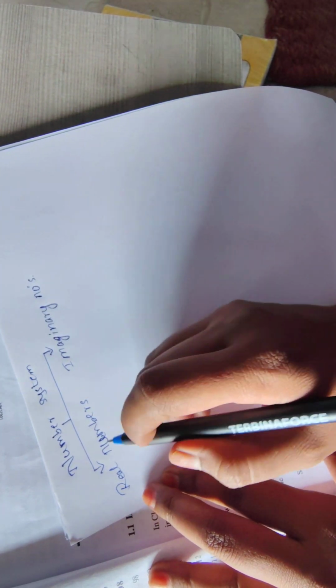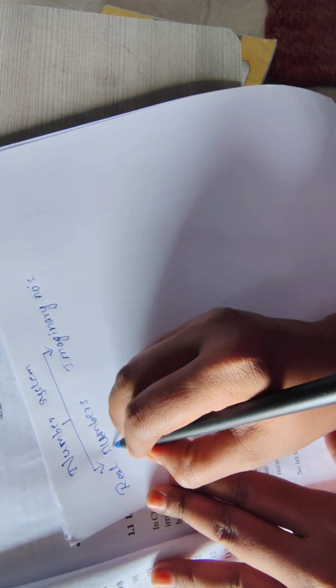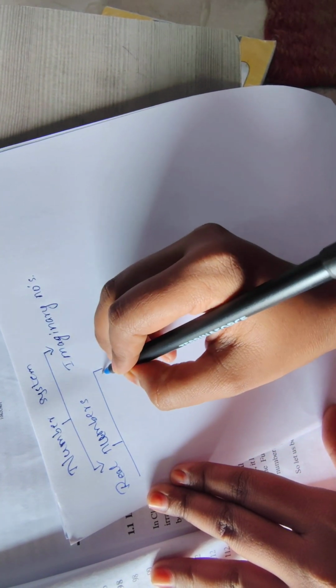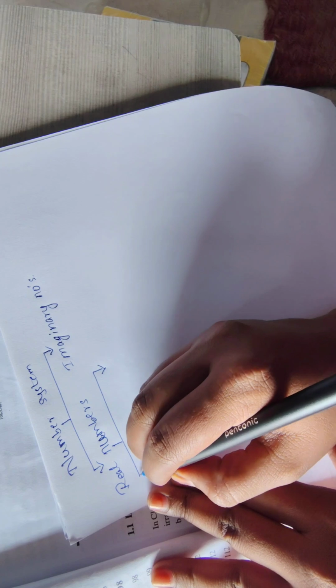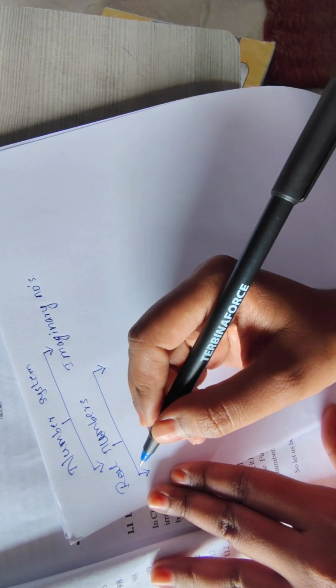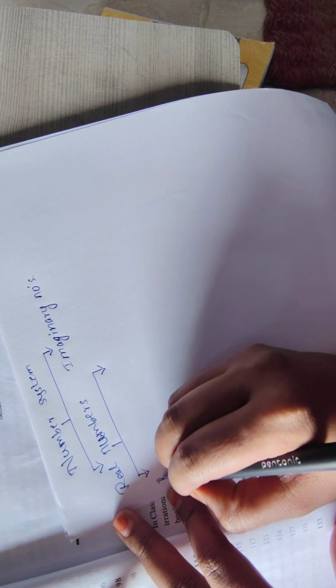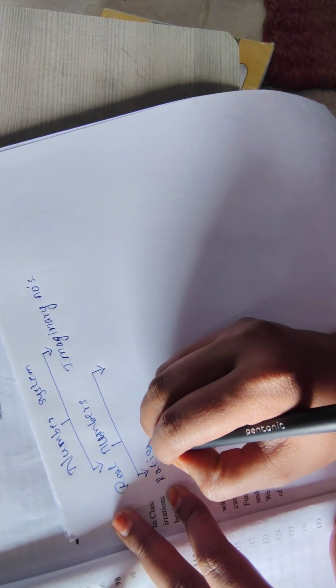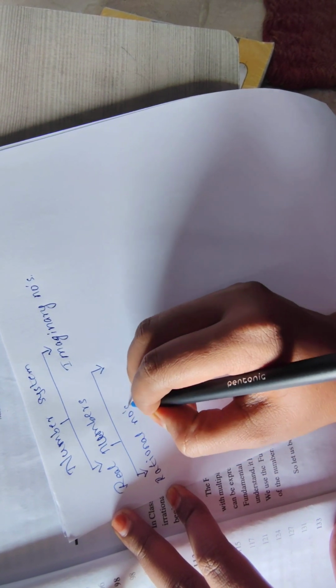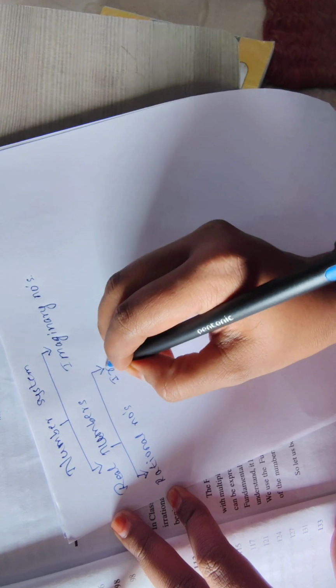Then real numbers again we are going to divide into two parts. Can you tell me? Yes, one is rational numbers and one more is irrational numbers.